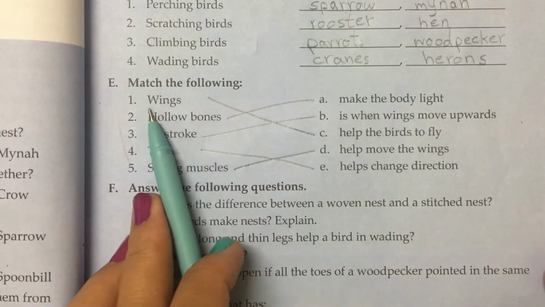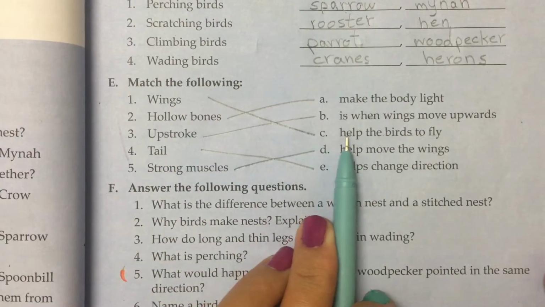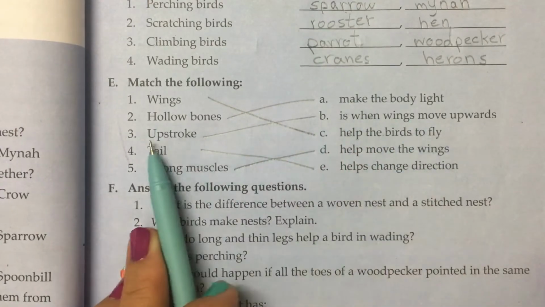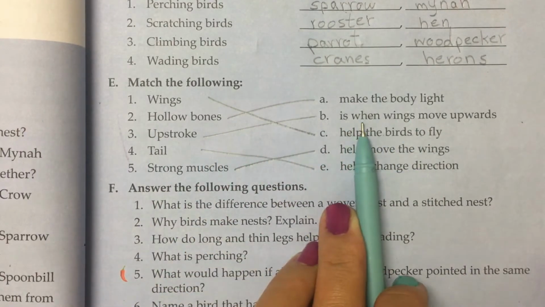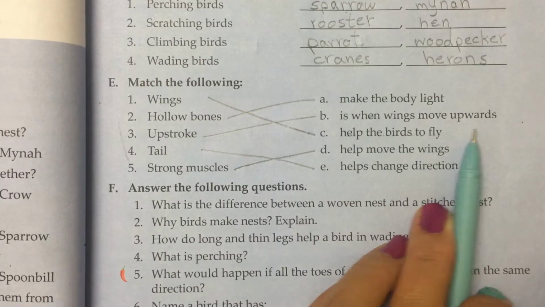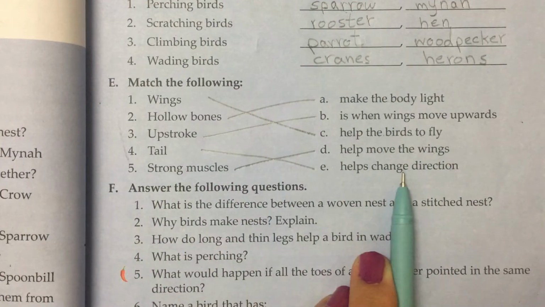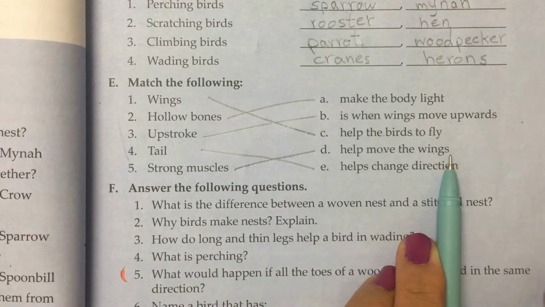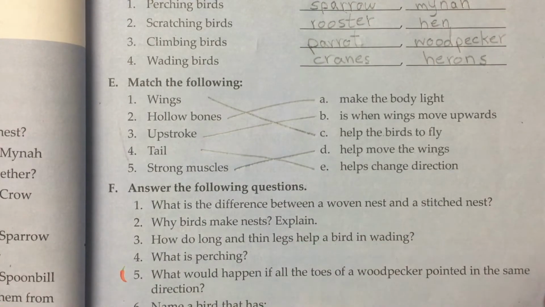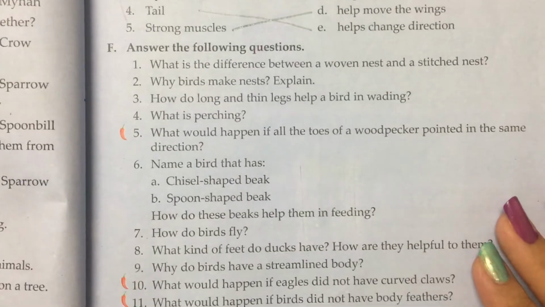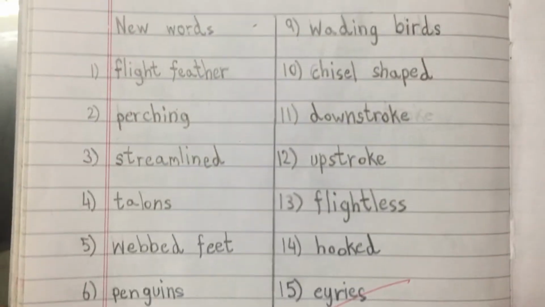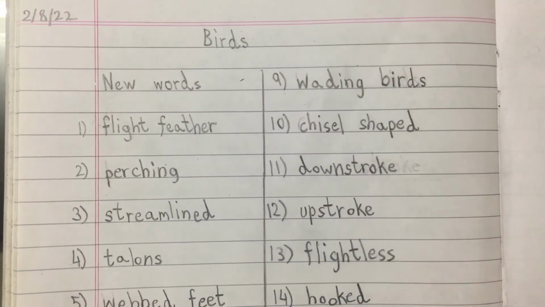Match the following. Wings help the birds to fly. Hollow bones make the body light. Upstroke is when wings move upwards. Tail helps change directions, and strong muscles help move the wings. The questions and answers we will refer to in the notebook, and this is done in the course book. Here are some new words that they can learn.